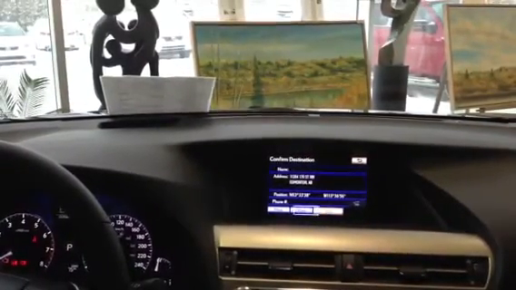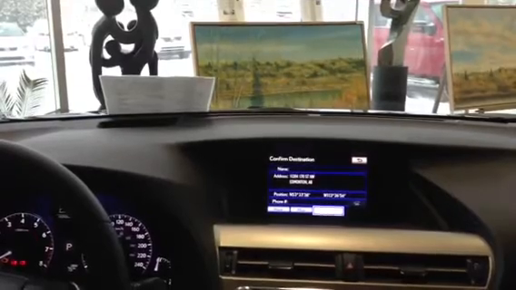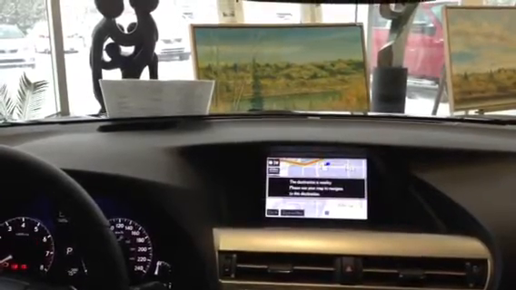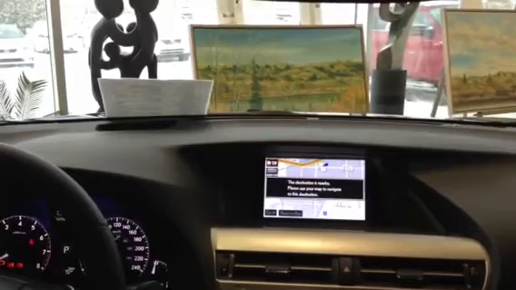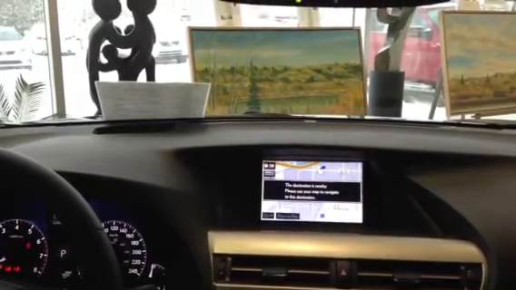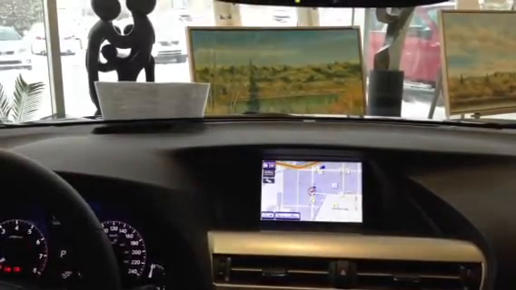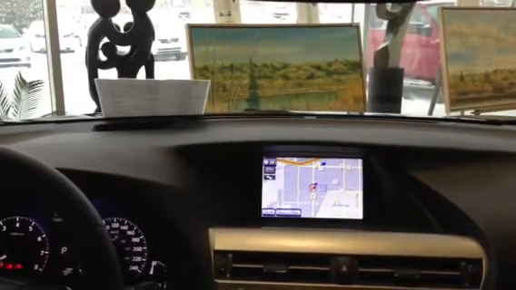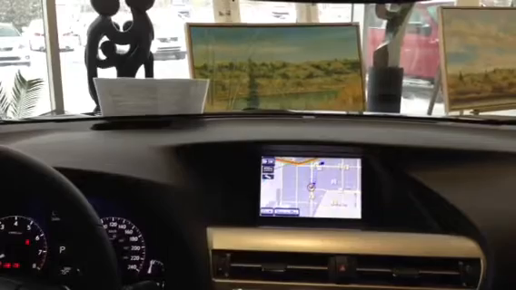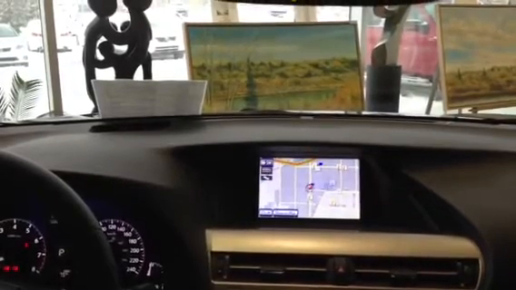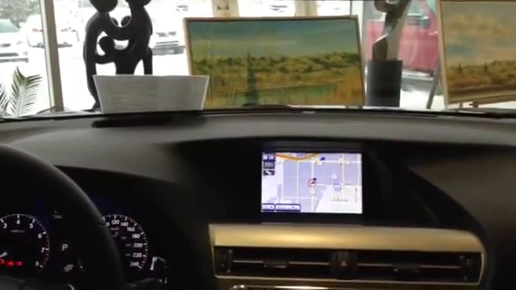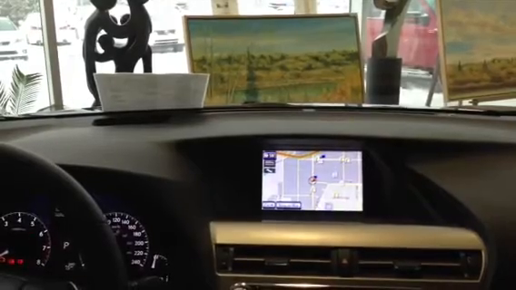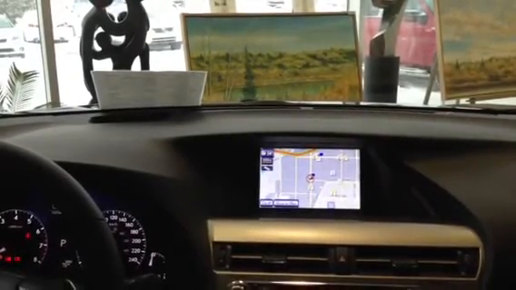So you select Go with your cursor, depress the mouse, and it is then selecting the route. We happen to be right here at 11204 170th Street, so there isn't actually a route highlighted. But normally the screen would come up with the route, and you would then depress down here, Go.